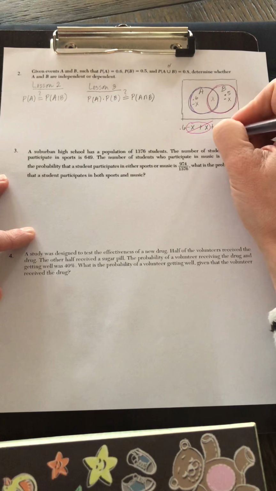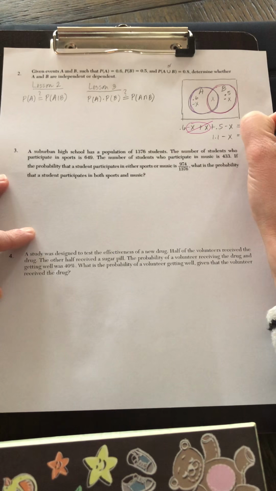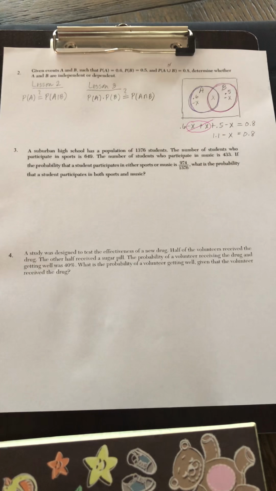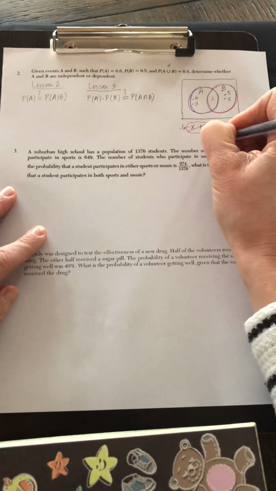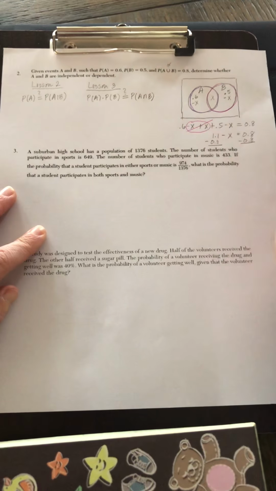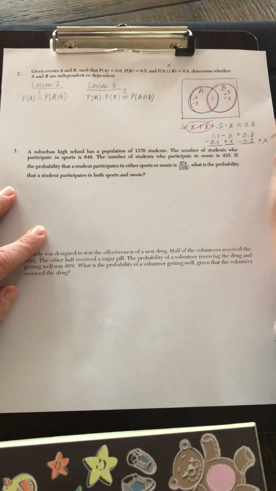0.6 plus 0.5 is 1.1. Maybe some of you can look at that and just know that it's going to be 0.3. But I would subtract 0.8 and then I would add the X to the right.